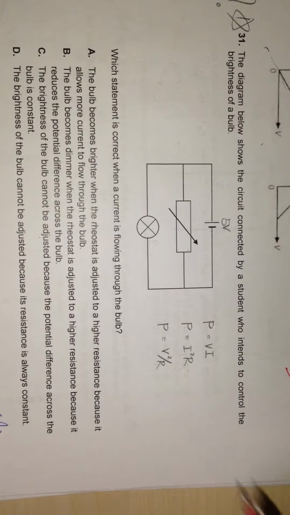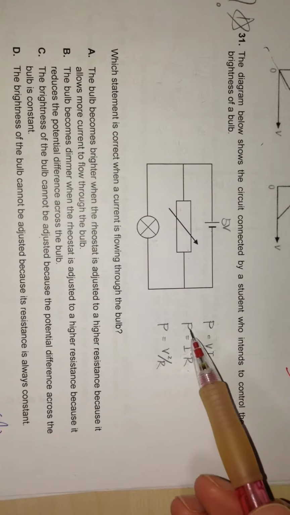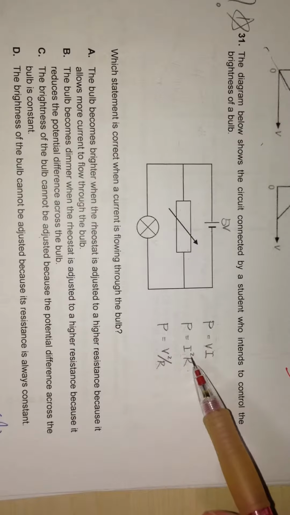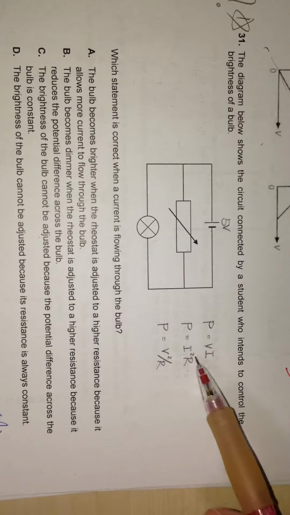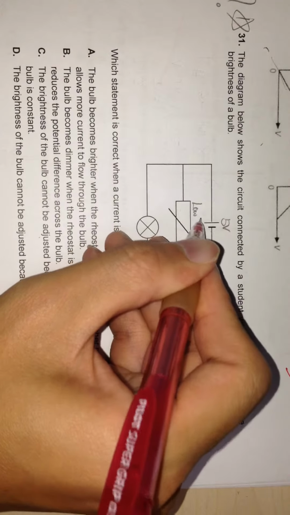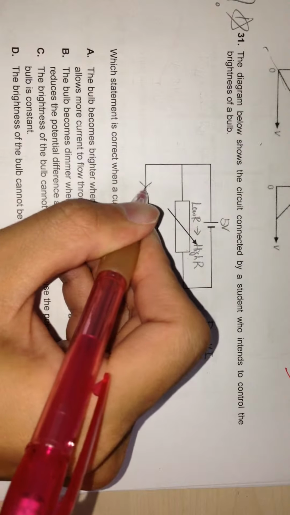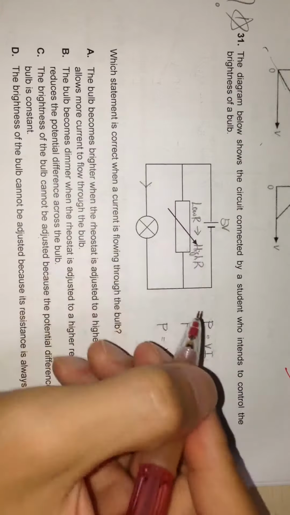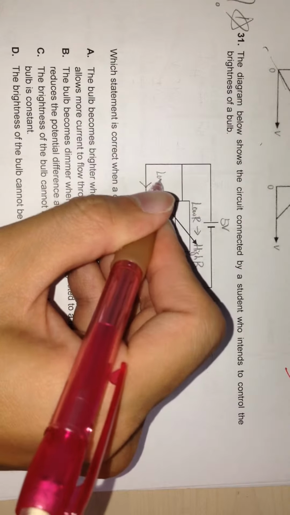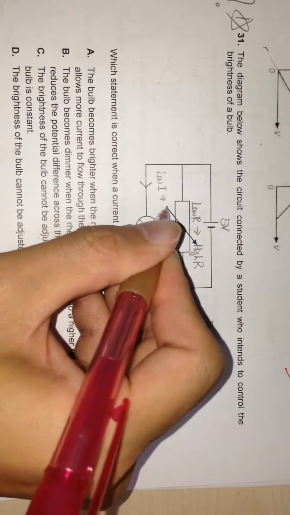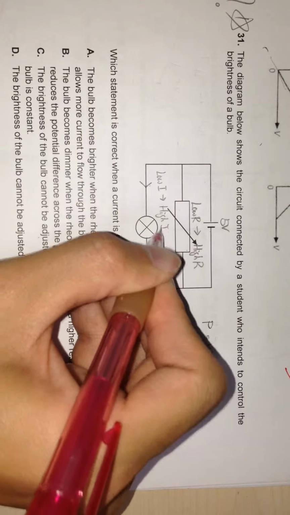Then there's another group of students that argue, but what if I use P equals I squared R? Now if you use P equals I squared R, what you are believing is that I have low R changed to high R. So when this happens, my current that is flowing here is going to change from low current to high current.